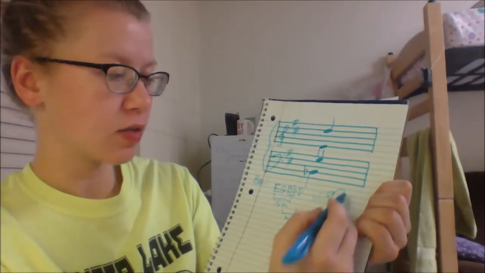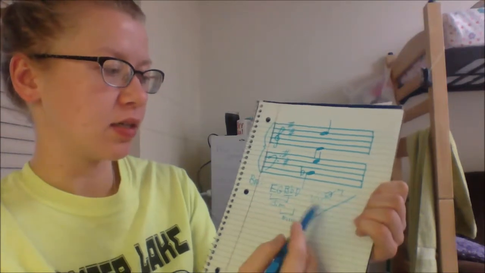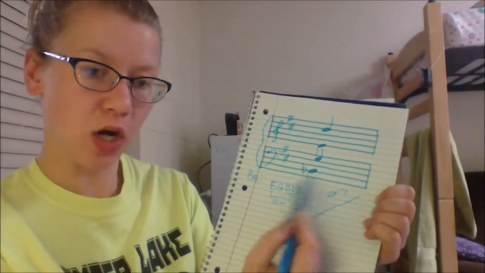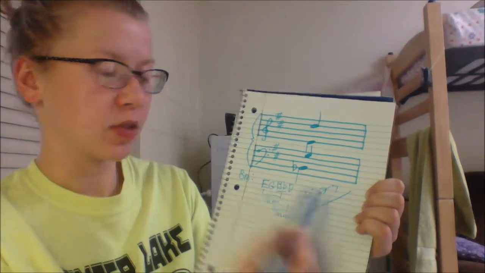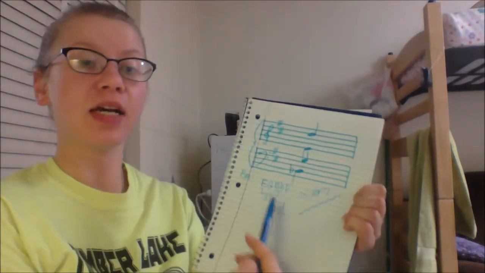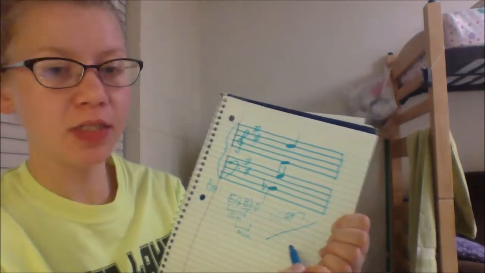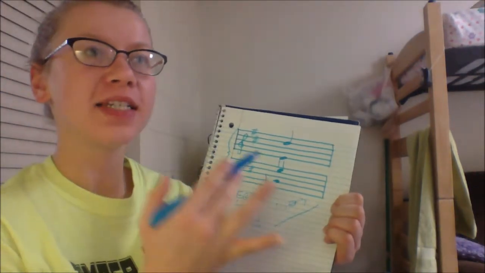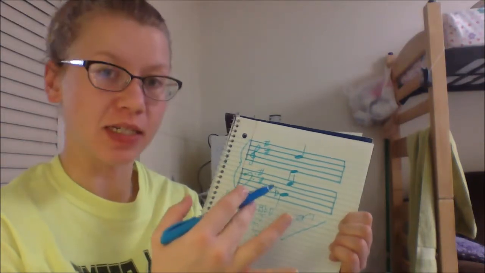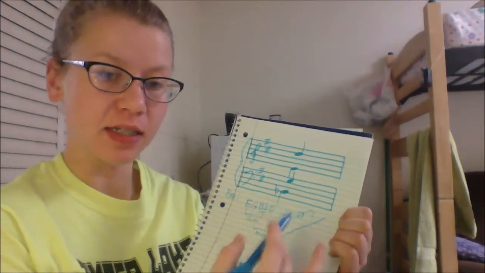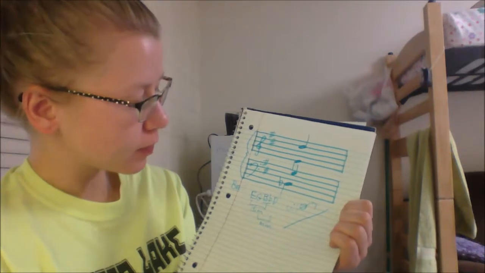So we have a secondary function chord that is a secondary leading tone chord. Now we just need to figure out what key is being represented in this secondary function chord.